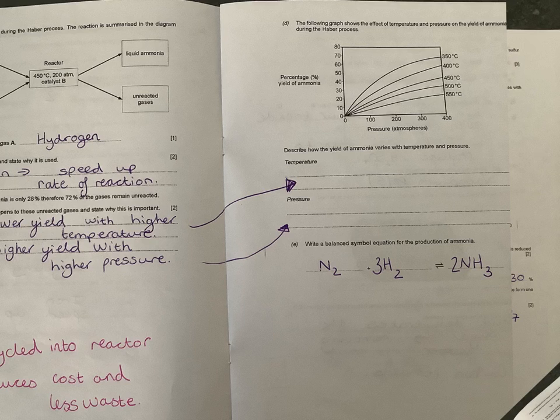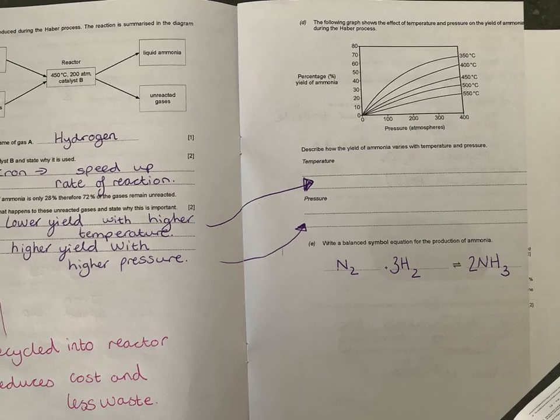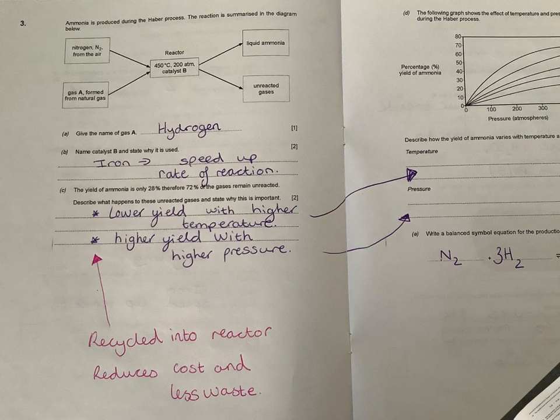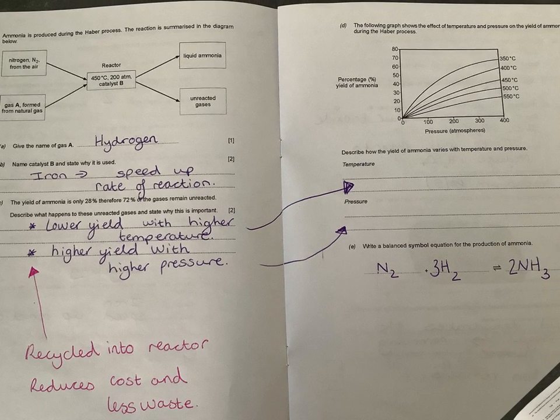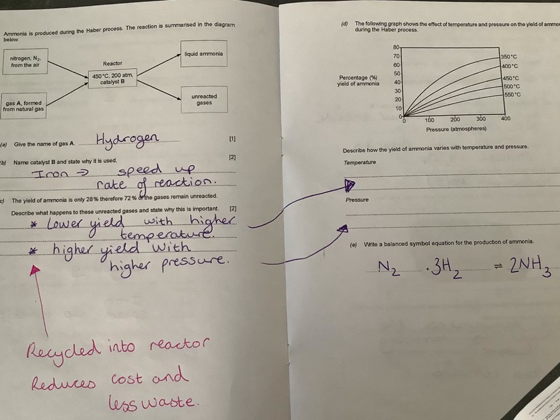Describe how the yield of ammonia varies with temperature. And as you can see here, lower yield with higher temperature, you can get that from the graph. Higher yield with high pressure, again, you can get that from the graph. Okay, so you can see that they're higher yields here.